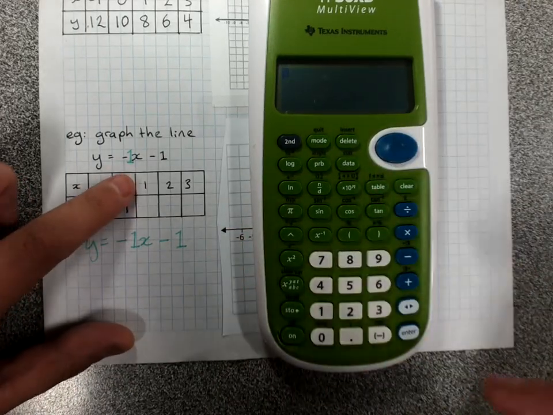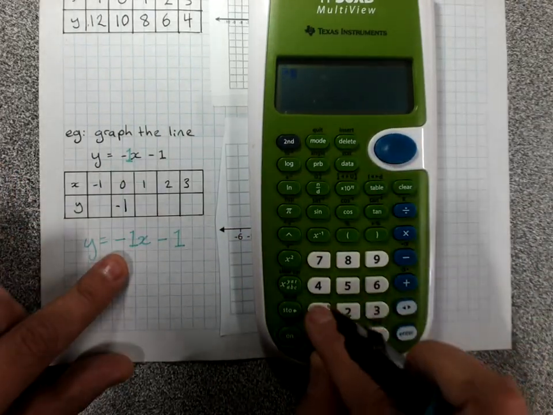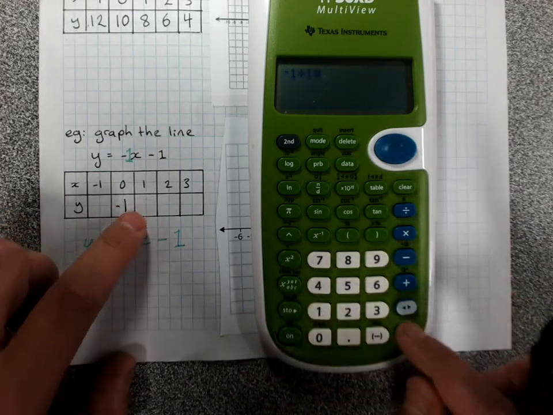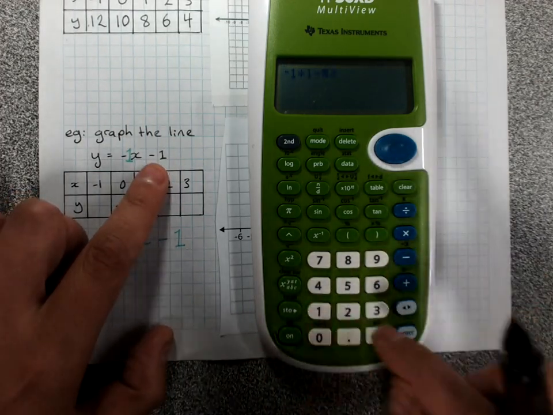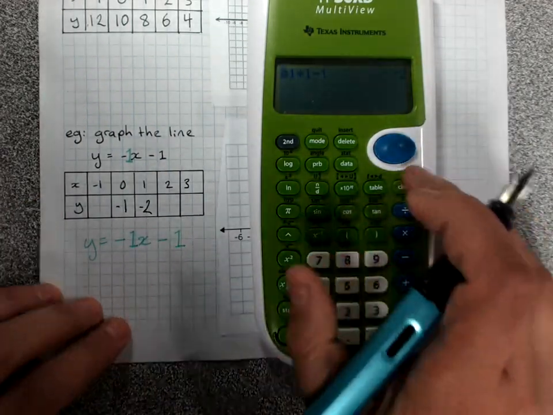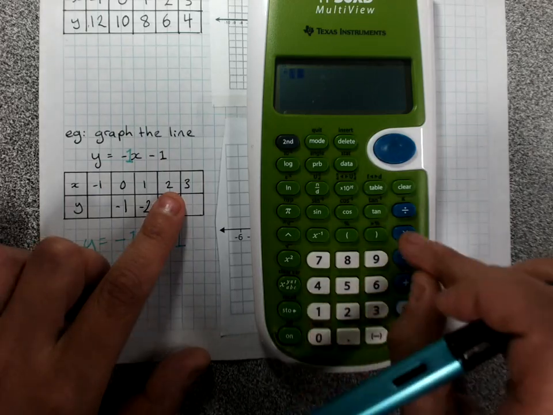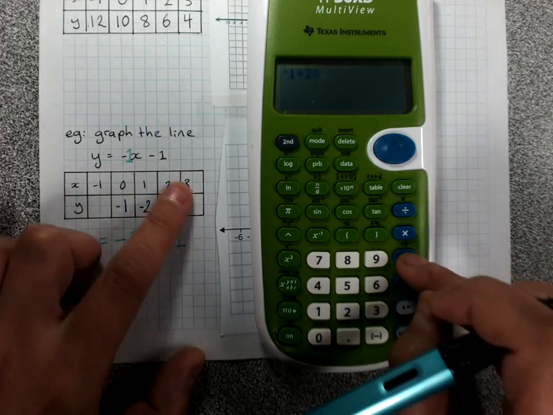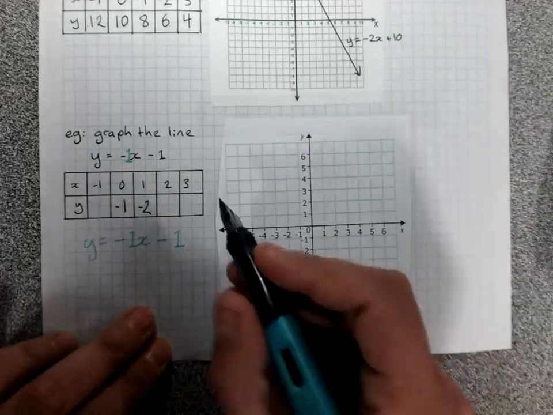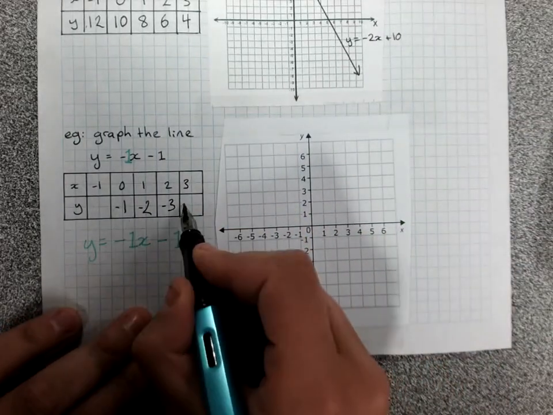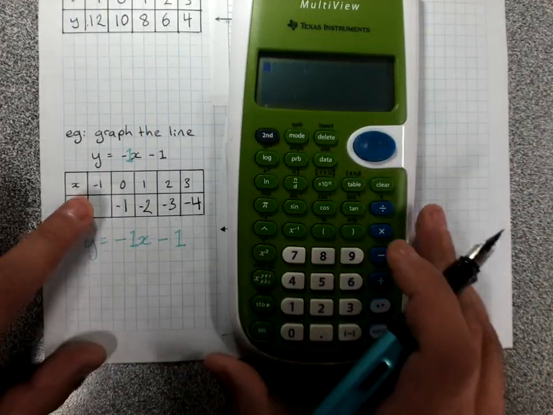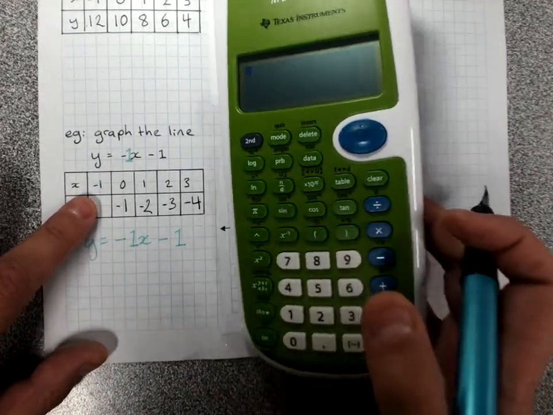Keep going with our calculator. -1 times, x is 1 now. Take away 1, lots of 1s there, -2. Calculator, -1 times 2. Take away 1. -3. Hey, now we can see the pattern. That's going to be -4. Always check your -1s, especially with the calculator.